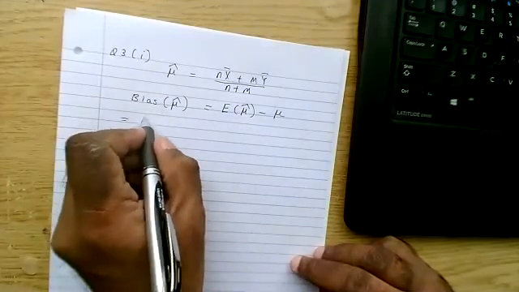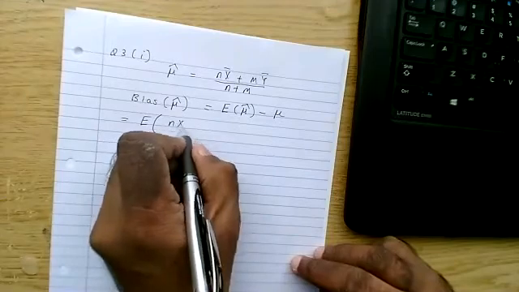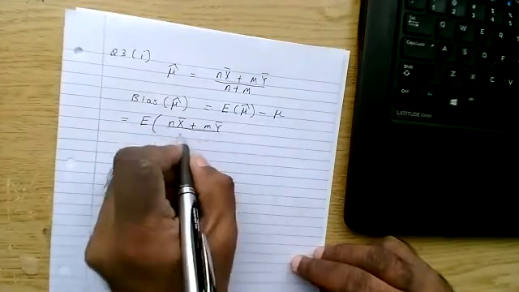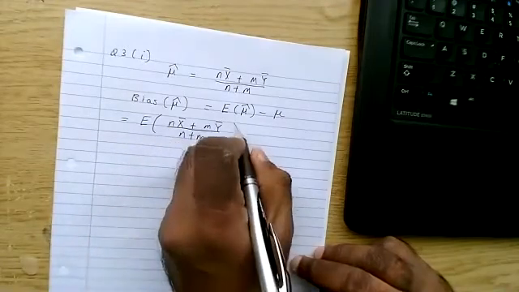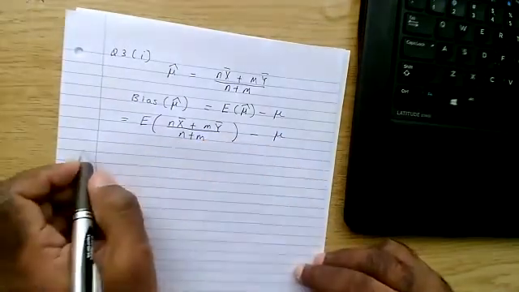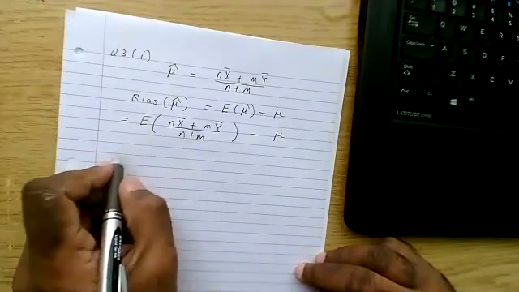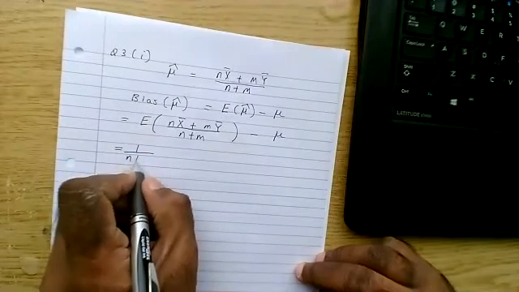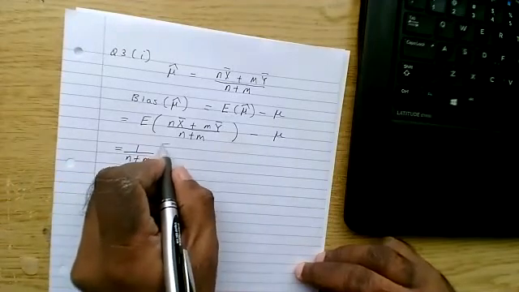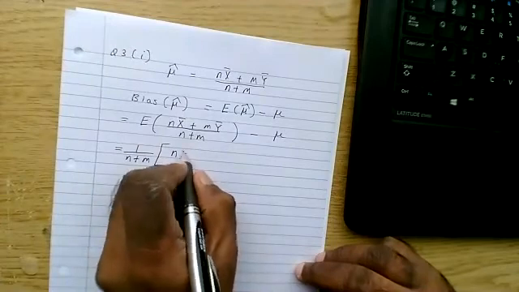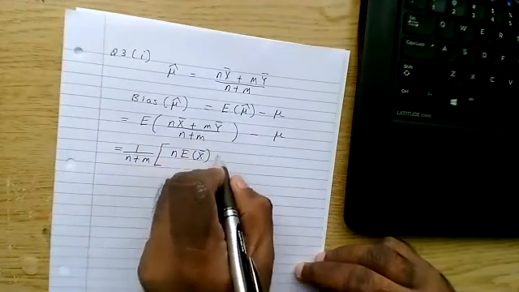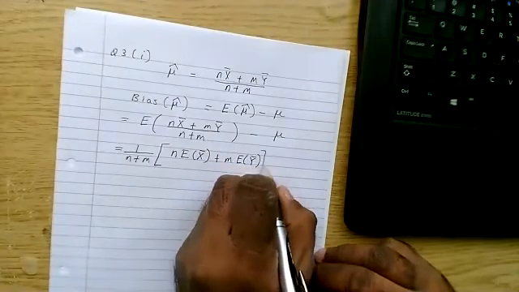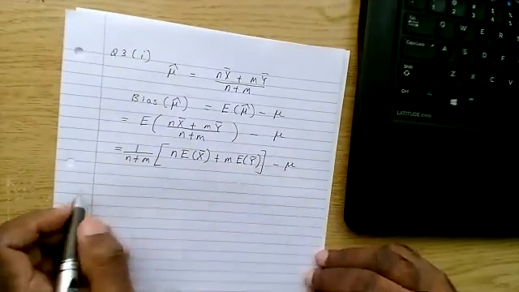So this is the expectation of n x bar plus m y bar divided by n plus m, minus mu. Now taking the expectation inside, this is what you get.